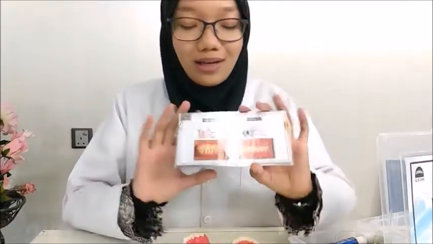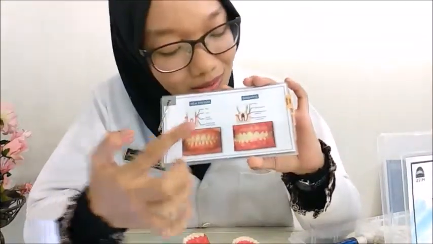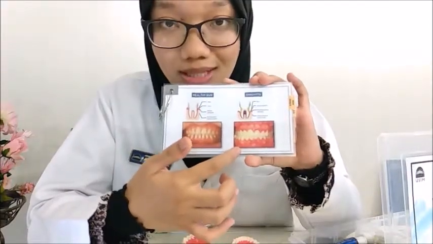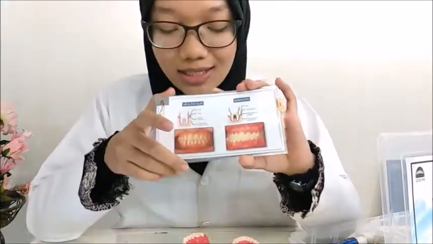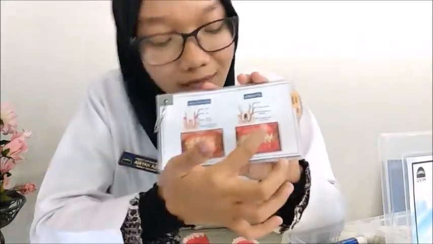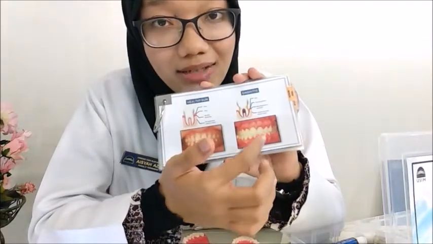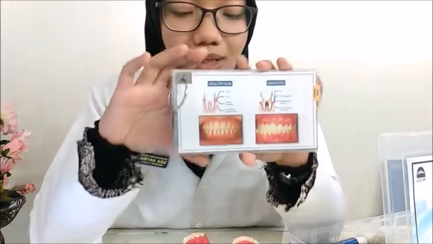So right now, I have a comparison of a healthy gum and a gum with gingivitis, or what we call gum disease. We have here the healthy gingiva. It will have a pinkish color, whereas the inflamed gum of the gingivitis patient will be slightly more reddish than the healthy one. Next is the interdental gingiva. As you can see between the teeth, there is a scallop of gingiva.